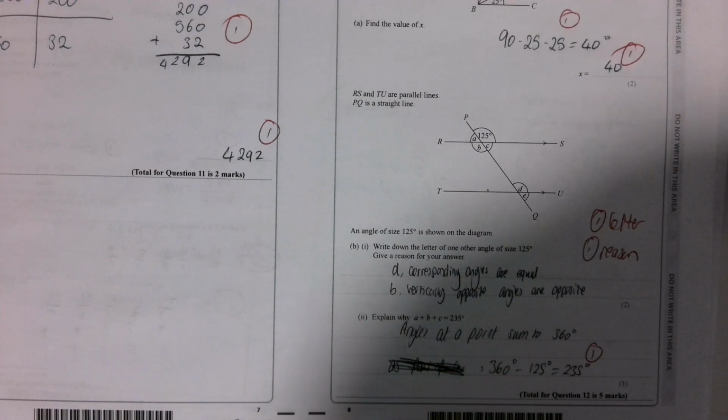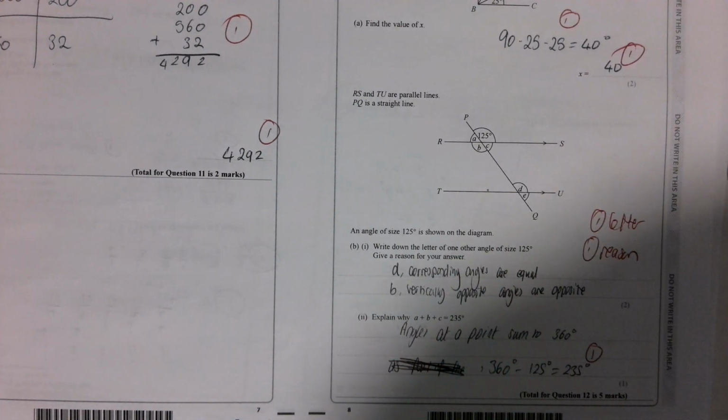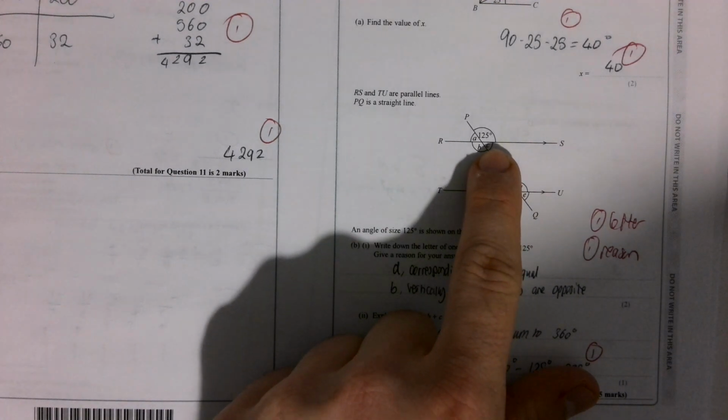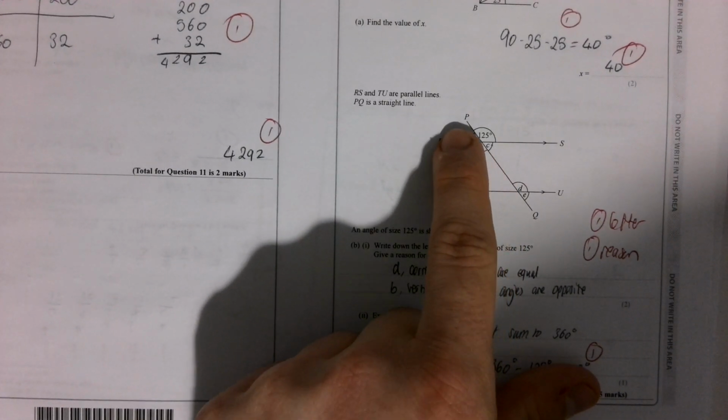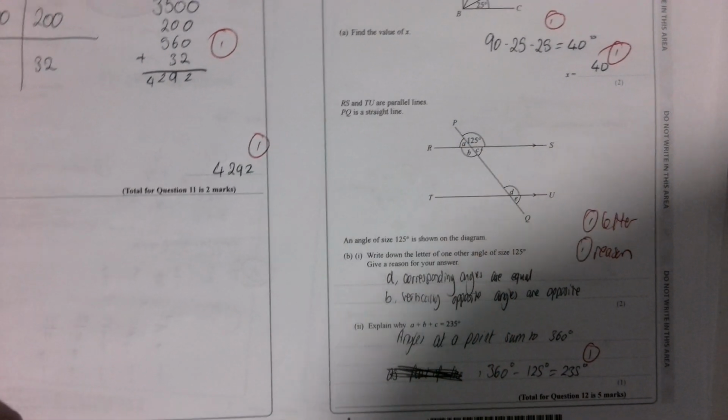And we know that A plus B plus C equals 235 degrees, because we know angles at a point sum to 360 degrees. And if you take away that 125 from 360, you'll be left with 235.